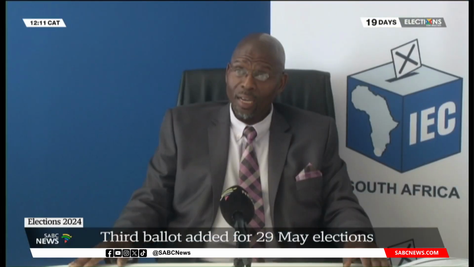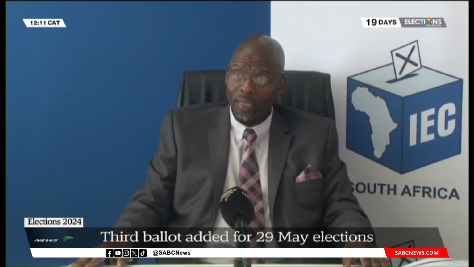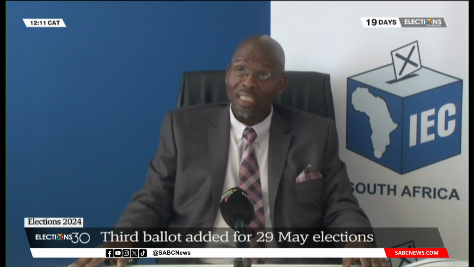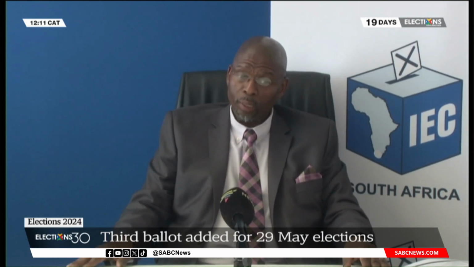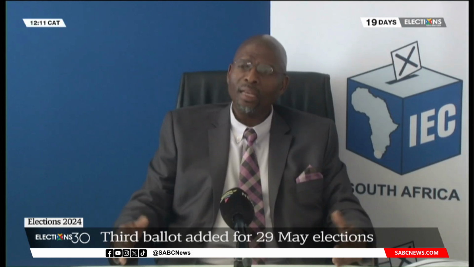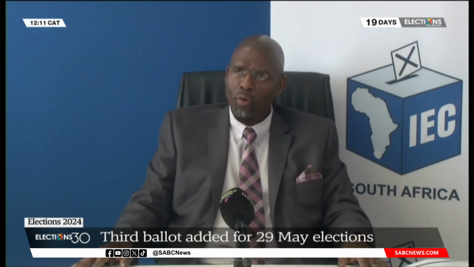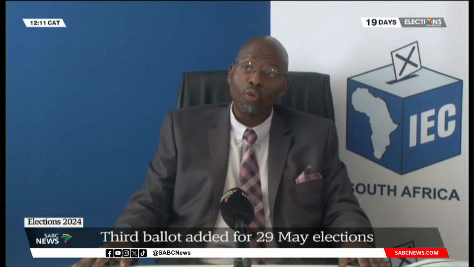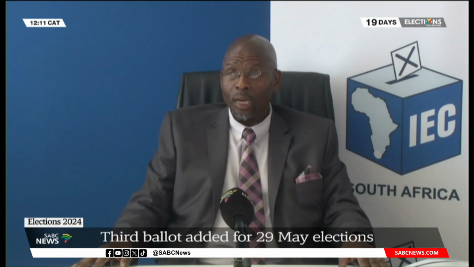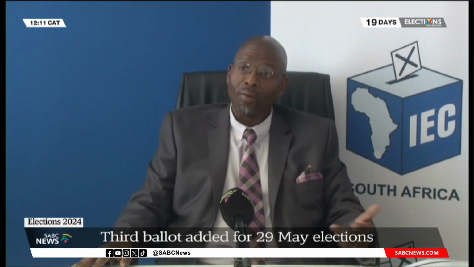An independent candidate, if they so choose, can contest the regional ballot as well as the provincial legislature ballot. They can appear on both. However, what needs to be borne in mind is that in the event they win both seats, then they have to decide which seat they need to occupy, meaning that the one that is left out will then need to be reallocated.